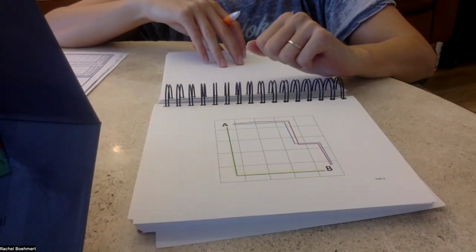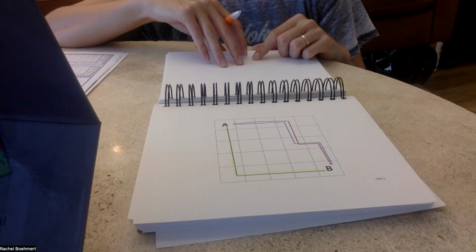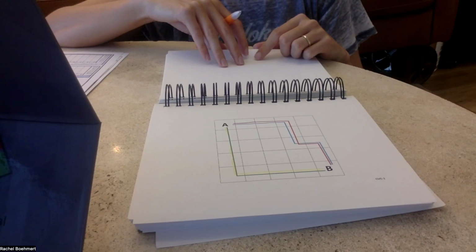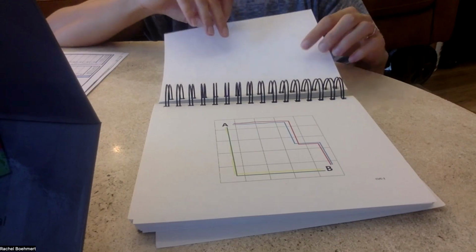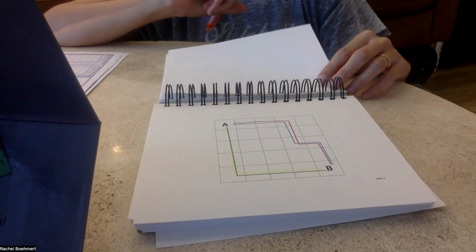Which color makes a different path from A to B than the red line? Now, draw another and different path from A to B using your finger. So this is CMS 3, and they need to get both of those parts right in order for it to be correct.